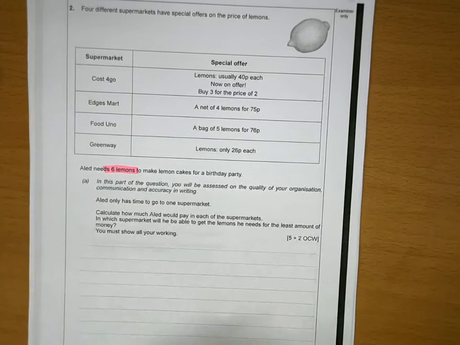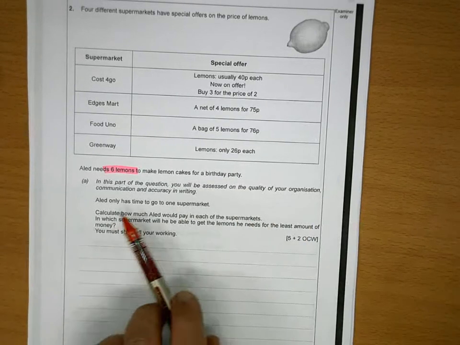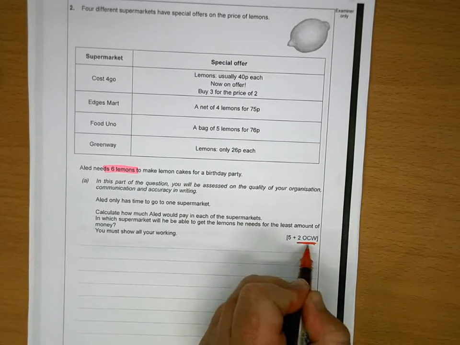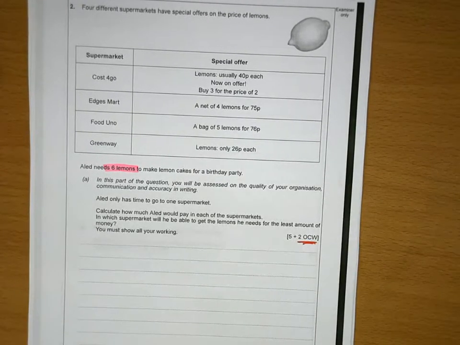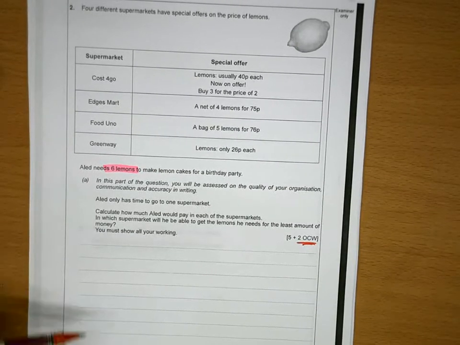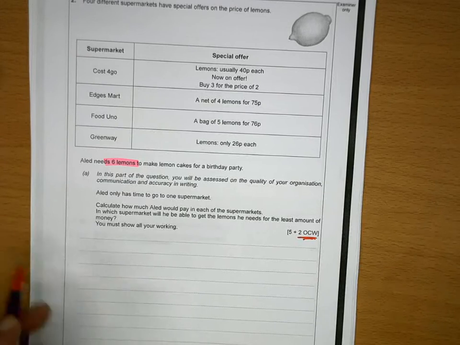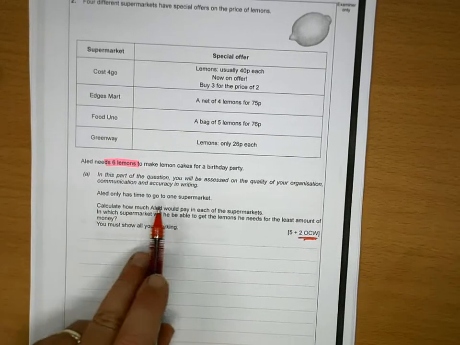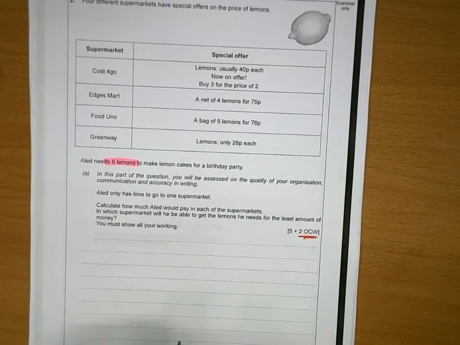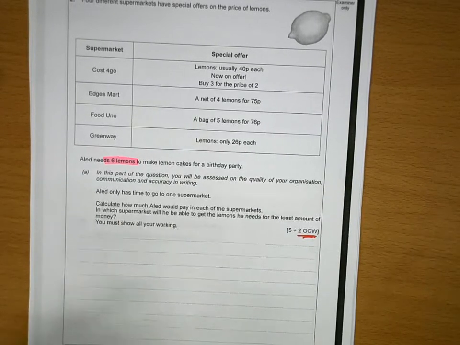Okay, so I've used a different color highlighter for that. In this part of the question, you will be assessed on the quality of your organization, communication, and accuracy in writing. So that's what these 2 marks are. There's 5 marks for doing some maths, and 2 marks for how you lay your work out. Doesn't mean that you have to write a story, it just means you have to be clear and accurate with what you're doing. Alid only has time to go to 1 supermarket. Calculate how much Alid would pay in each of the supermarkets. In which supermarket will he be able to get the lemons he needs for the least amount of money?